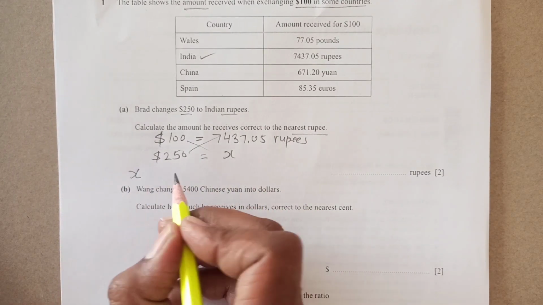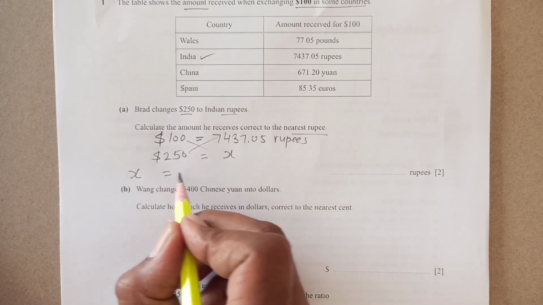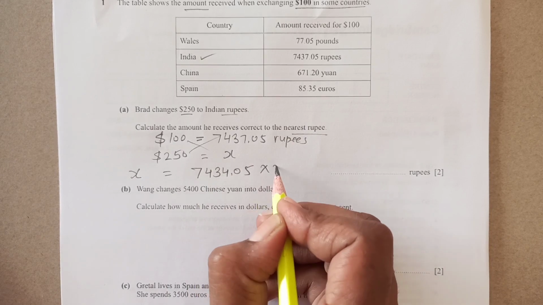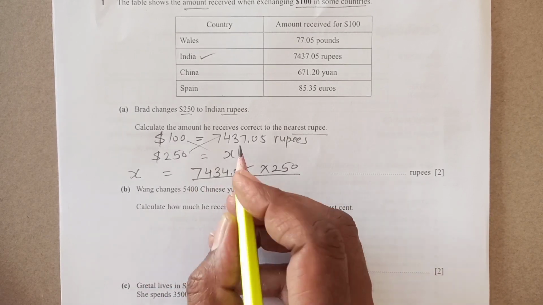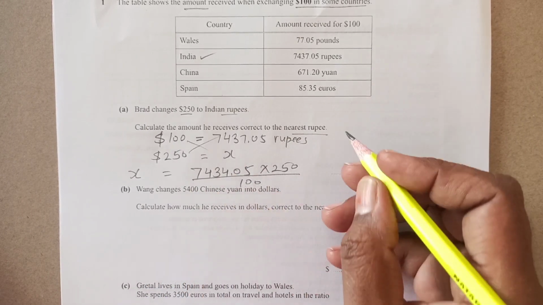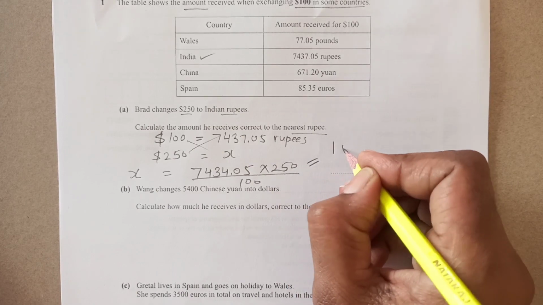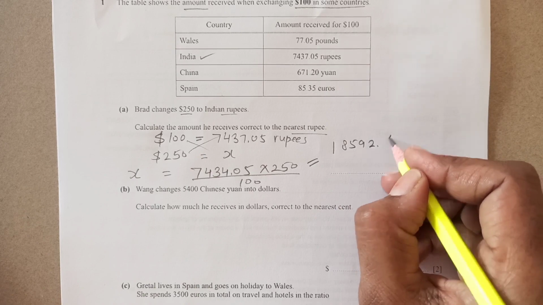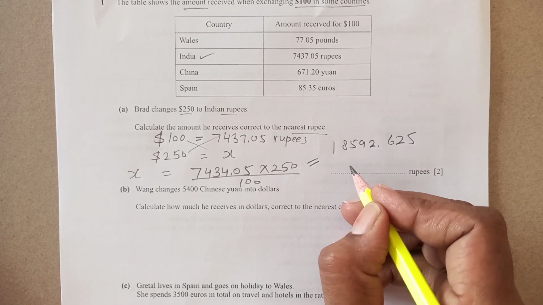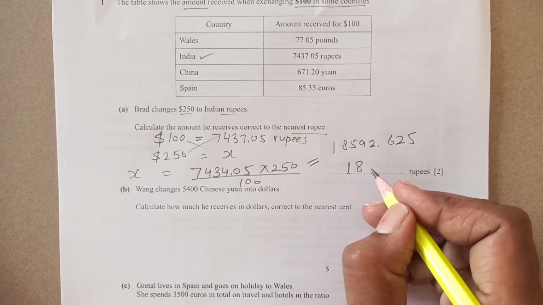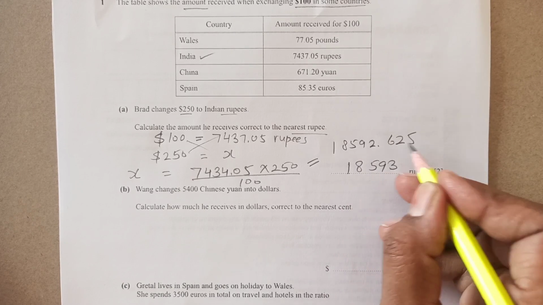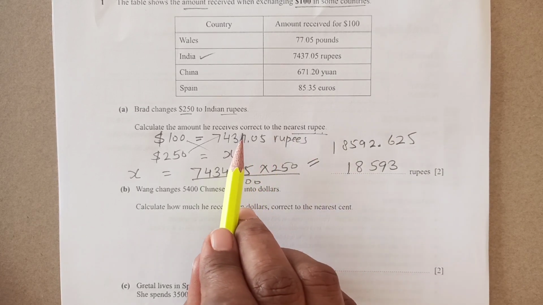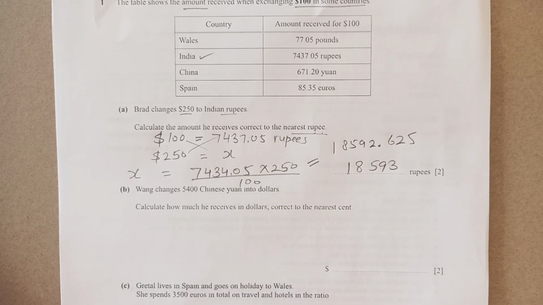So this is going to be X times 100 equals 7437.05 times 250, divided by 100, right? So this is 18,592.625. So approximately we can say 18,593. We will leave the decimal part because we are looking for the nearest rupee, right?